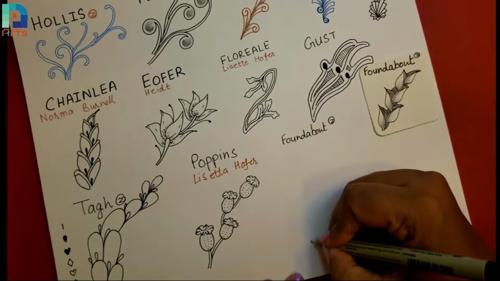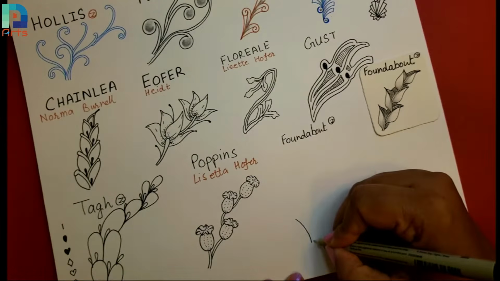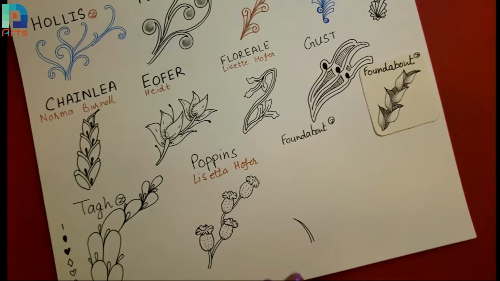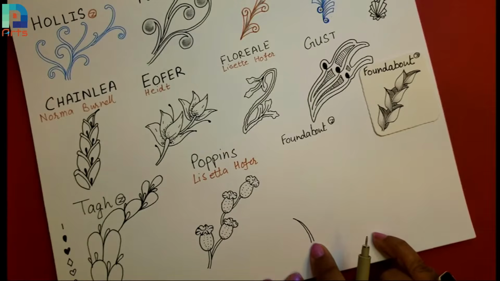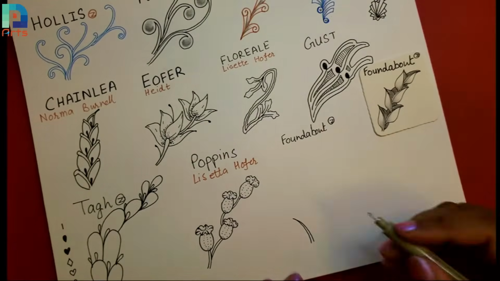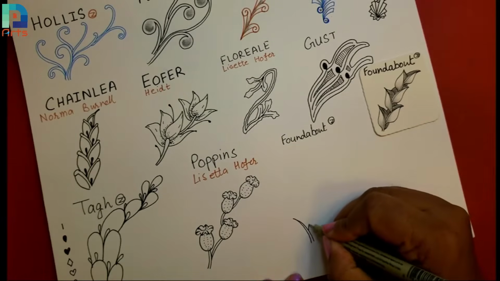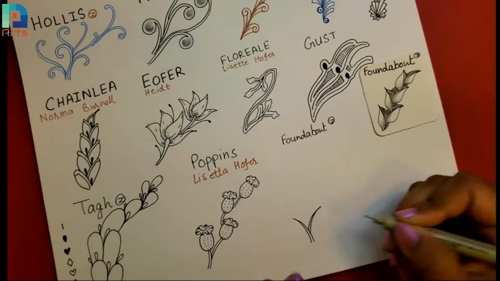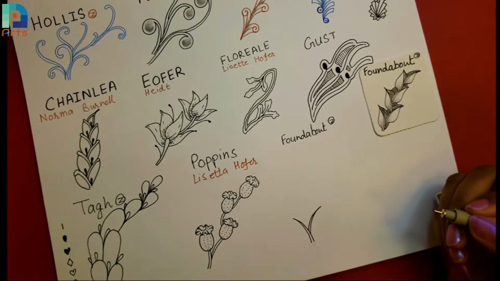You start drawing from the base with these 2 lines together. All good. Thank you, Roberta. They are a little wider from the base and pointy on the top. And then we keep on drawing these little curvy lines, thank you, Anne. All good.